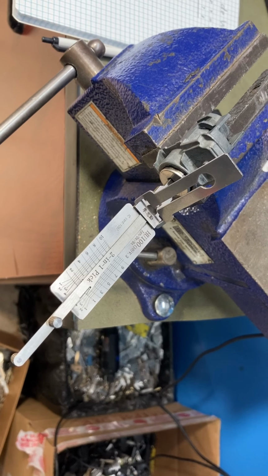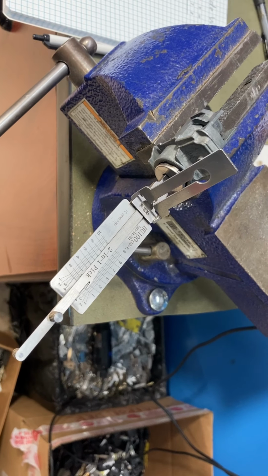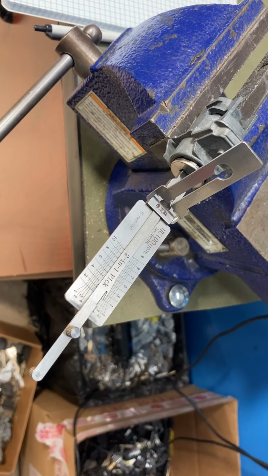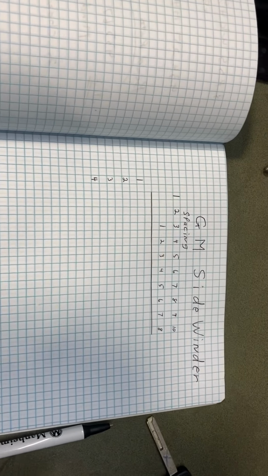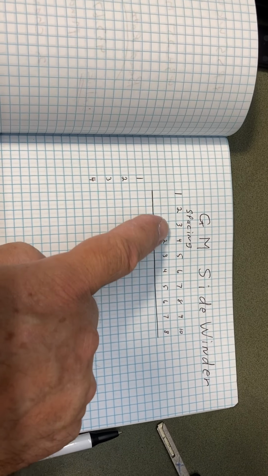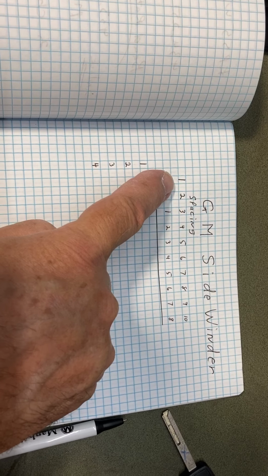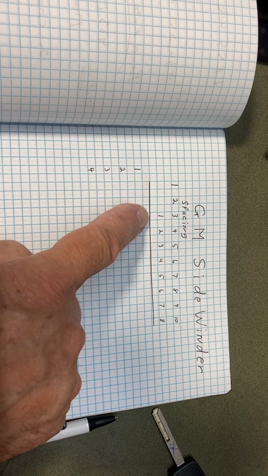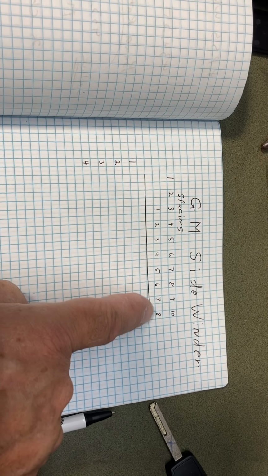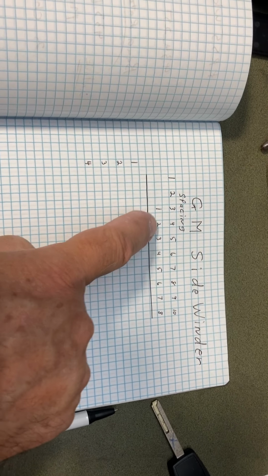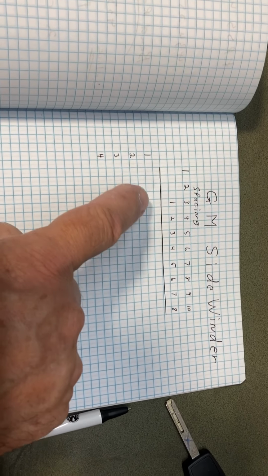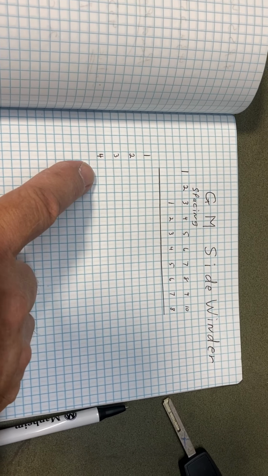Today we have a General Motors door lock mounted in the vise with the Lishi tool HU100, and we come up with a chart for GM sidewinders. Now the spacing on the tool we're using is from 1 to 10. The spaces in the lock are actually 1 to 8, but we're going to refer to it as 1 to 10 because that's what the tool says. And then we have 4 different depths.